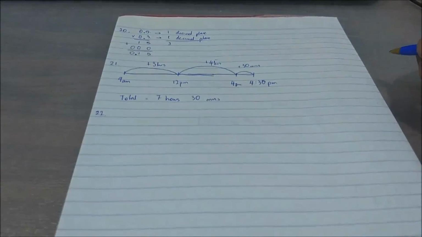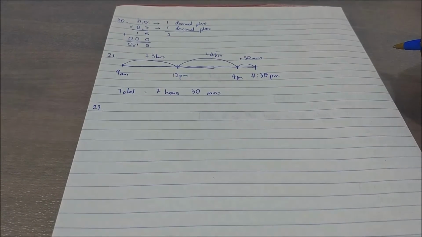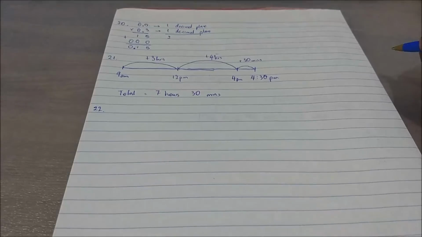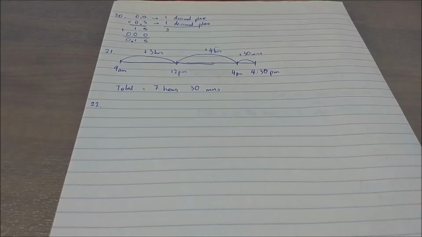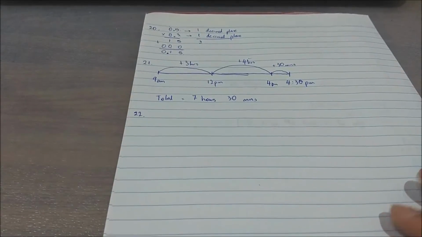Question 22. Jan walks to school. The walk takes 35 minutes. If she needs to be at school by 8:30, what is the latest time she can leave home? So let's do the jump method again for this. I'll try and rest the camera. That's better.